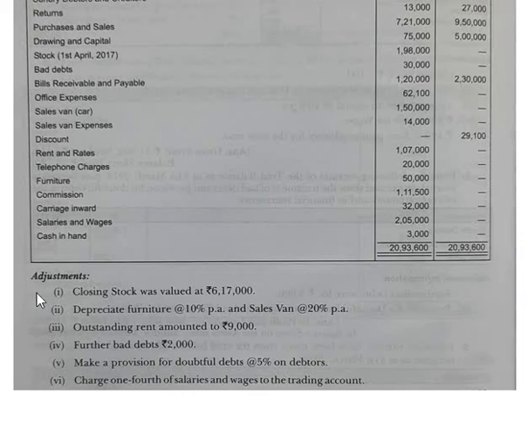Now let us look at the adjustments. The first item is closing stock. Closing stock was valued at rupees 6,17,000. Since closing stock has been given in the adjustment, it will have two effects. First of all, it will appear on the credit side of the trading account, and it will also be shown on the asset side of the balance sheet.